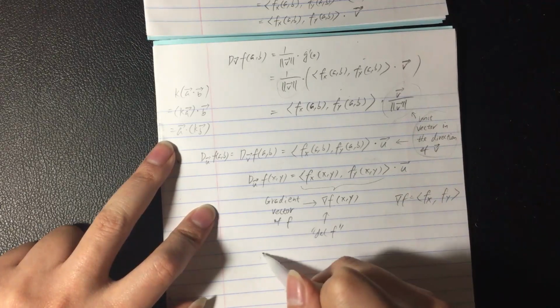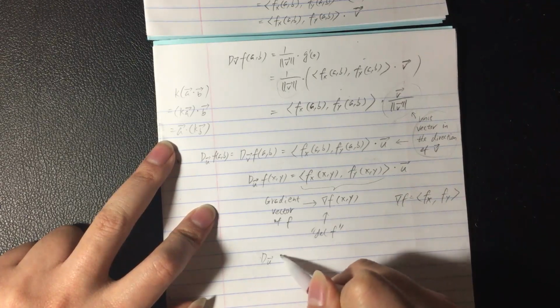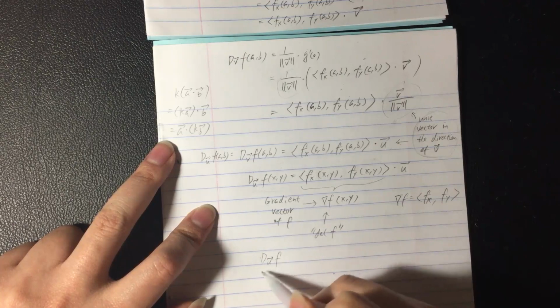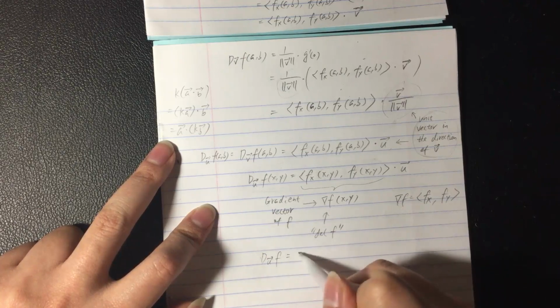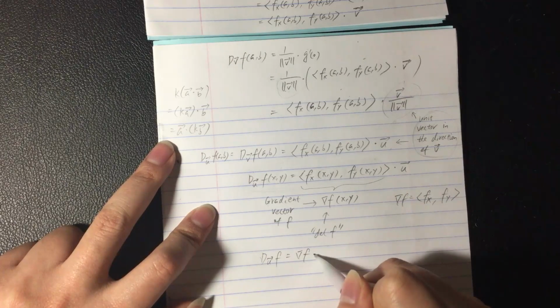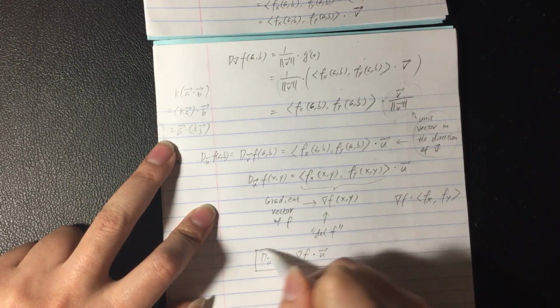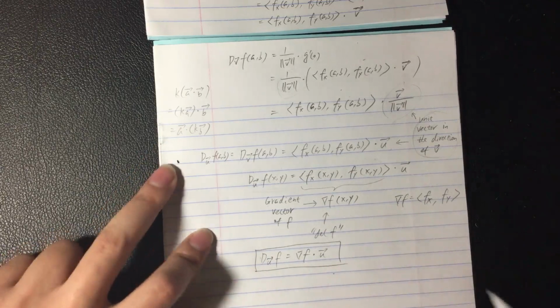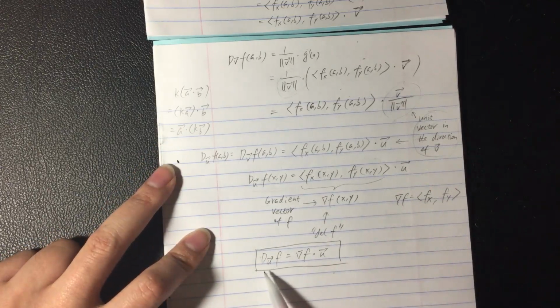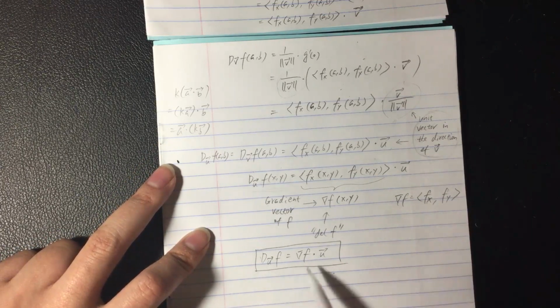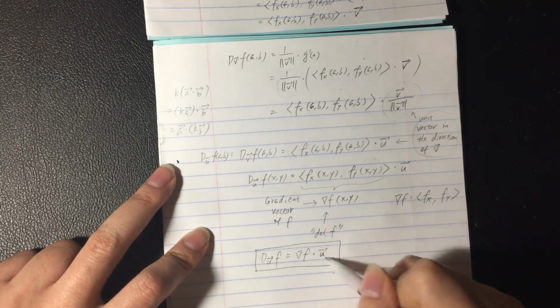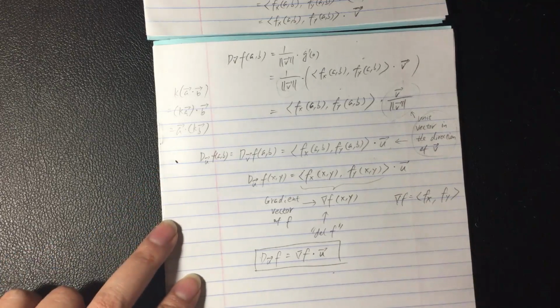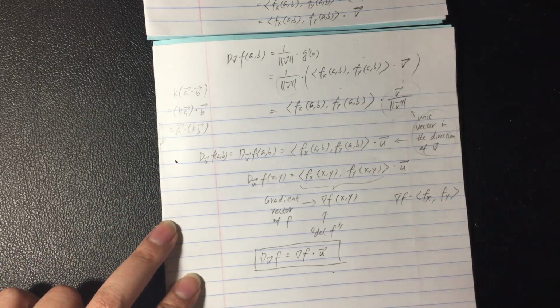So the directional derivative of function f in direction u can be rewritten as the gradient of f dot u. That's the formula, where u is the unit vector in the direction of v, and del f is the gradient vector of function f. That's the simplified formula for the directional derivative.